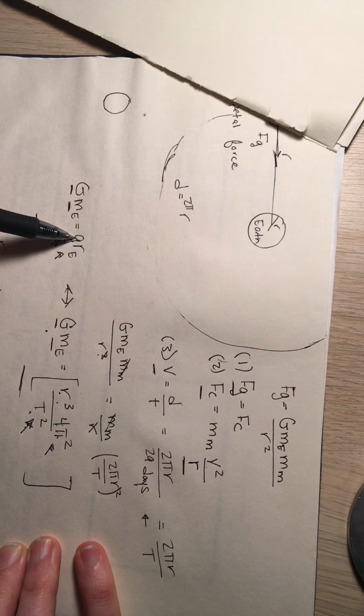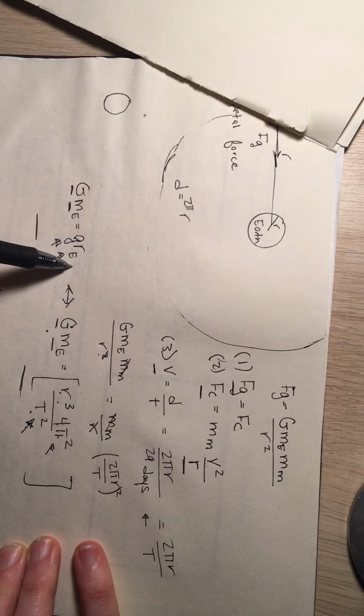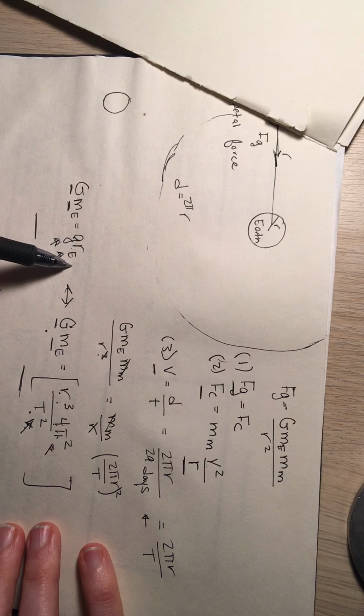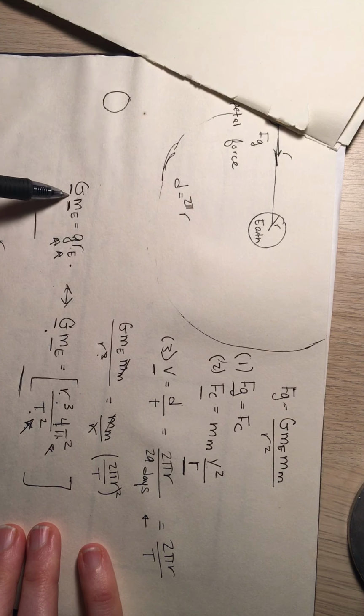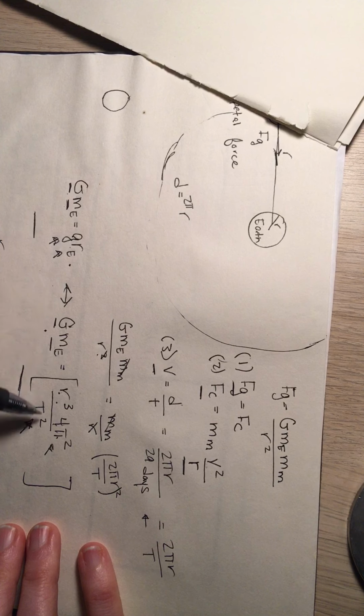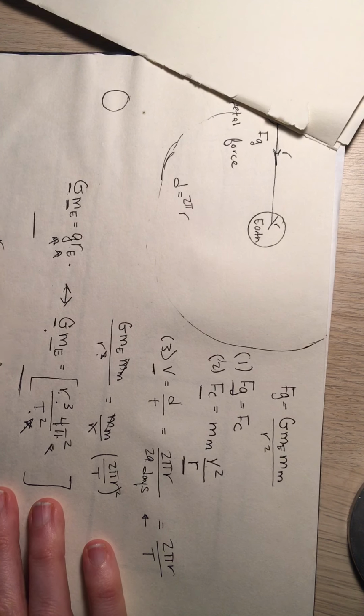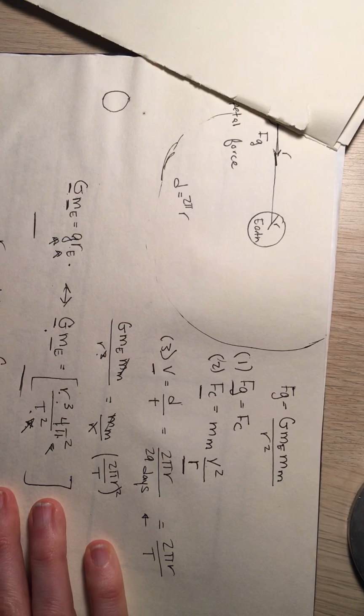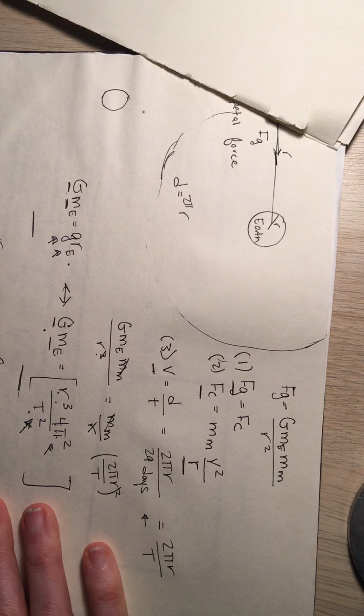On this side, 9.81 meters per second squared times 8,000 or 4,000 miles for the radius is going to also give us a number. Because we have two equations and two unknowns, we can figure out what the gravitational constant is and even what the mass of the Earth is.